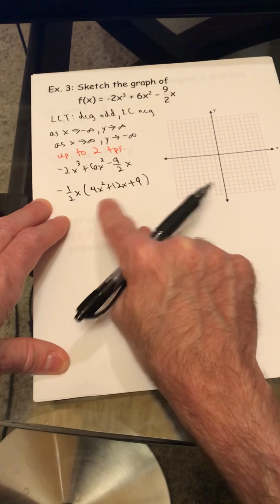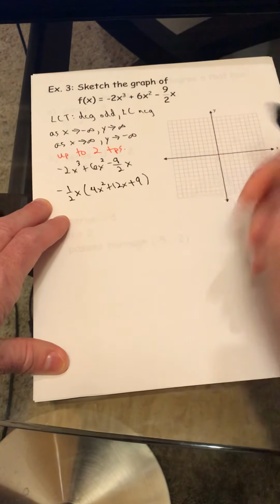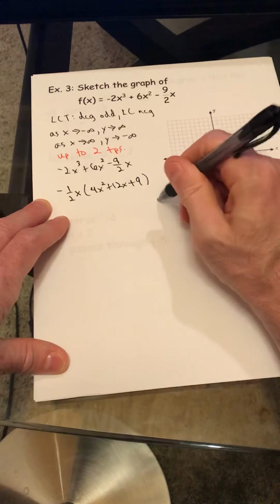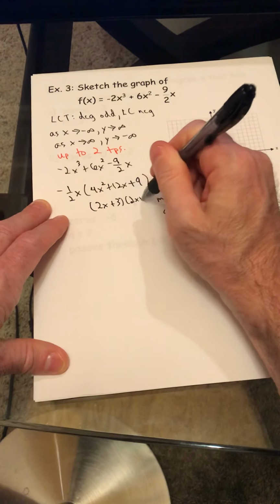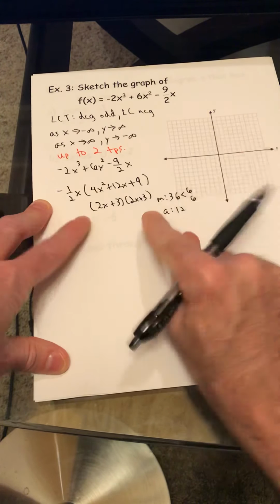This actually works out kind of nicely from here. If you happen to see this, what multiplies to 36 adds to 12? Well, because these are the same, it's going to be 2x plus 3 and 2x plus 3. The reason you can split the middle, if you see these are the same, that means it's going to be either a sum or difference of squares. Well, 2 times 2 is the 4x squared. 3 times 3 gives me the 9, and then the negative 1/2 x.